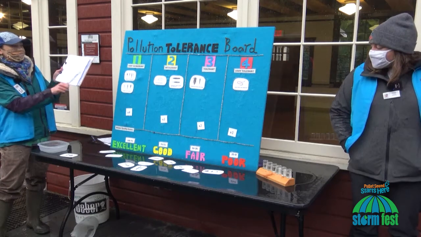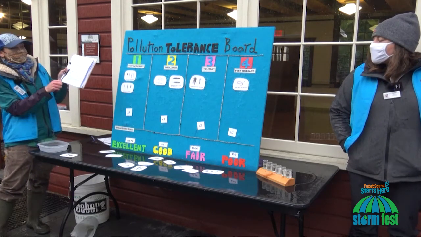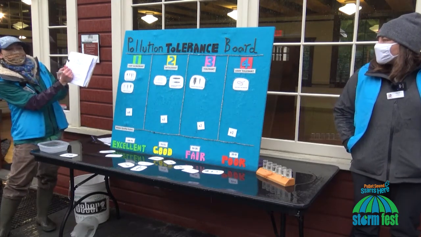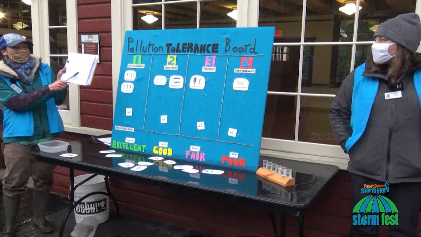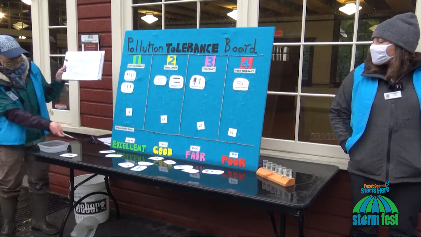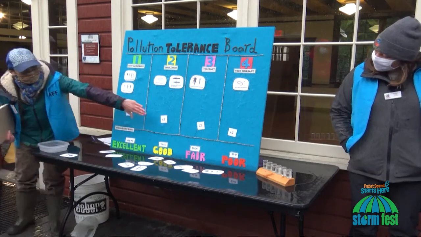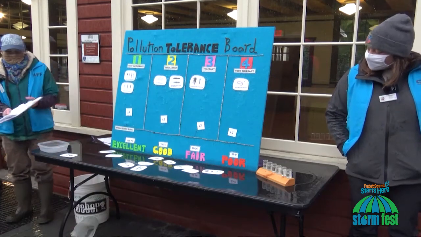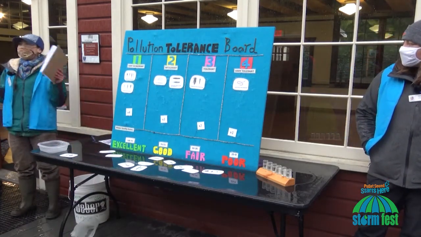Now we add all the group scores together to get the total score. So 20 plus 9 plus 1 plus 2 is 32. Good job. Okay, so now compare that to the assessment chart down here. If it was a 32, where does it fall under? Fair. Fair water quality.